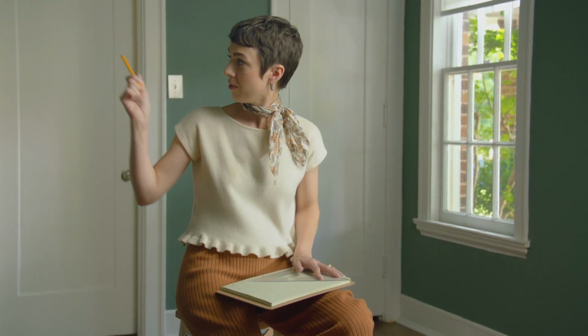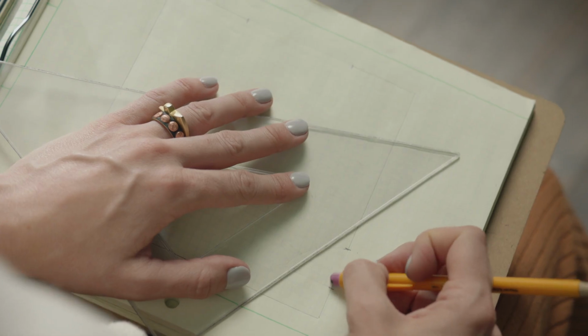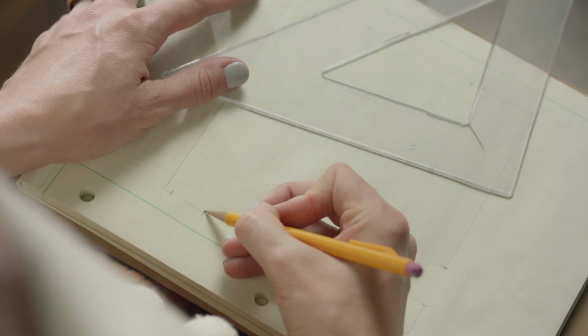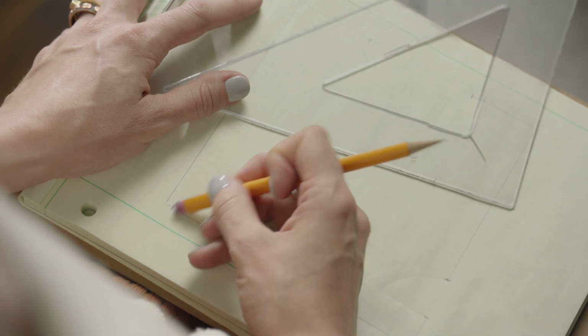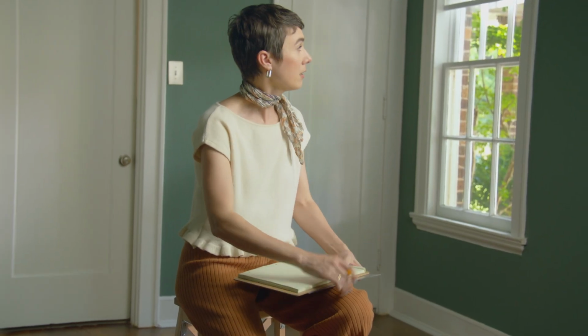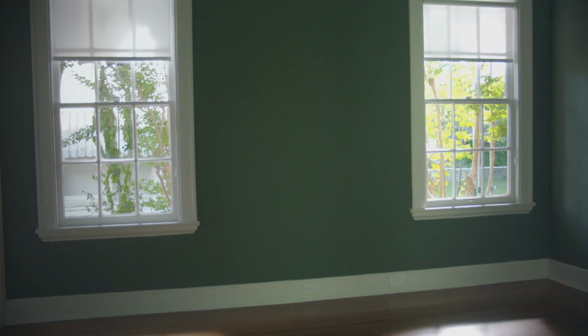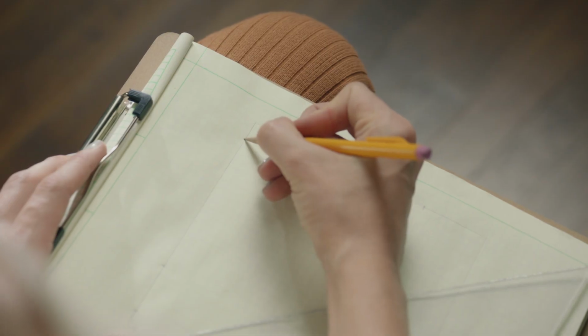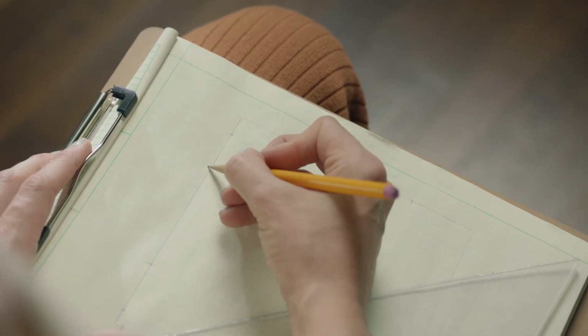Then we have this door over here, which will be our main point of entry and exit. So then I just erase that. And then there's this tiny closet over here, very small. All right, and then the last thing are these windows that sit to the right and left of this wall over here.